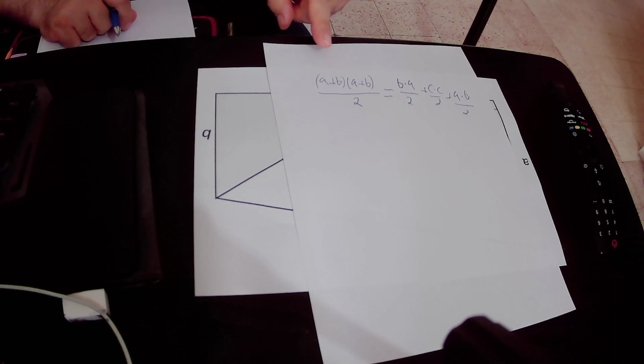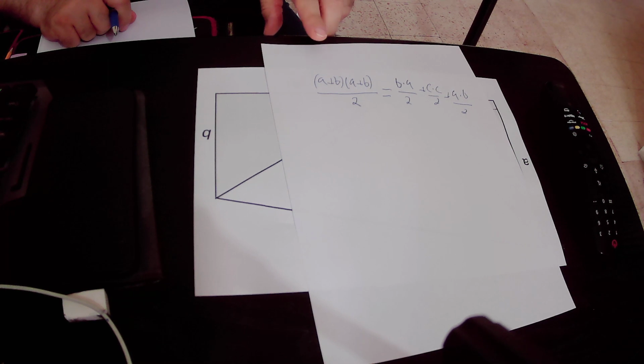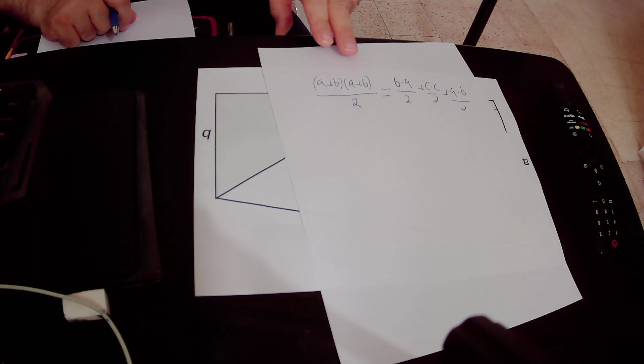So here the area of the trapeze in the first way of calculation equals the area of the trapeze in the second way of calculation. The area in the first calculation equals the sum of its parallel sides, that is a plus b, times the height of the trapeze, that is also a plus b, all divided by 2.